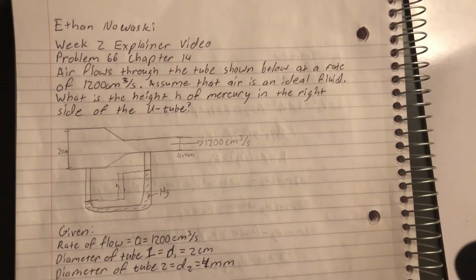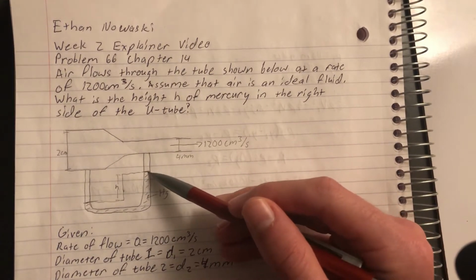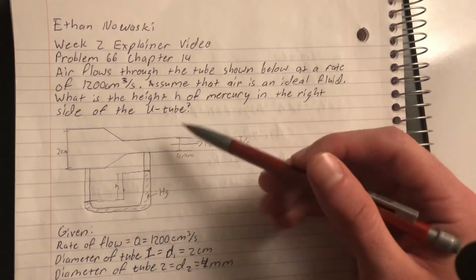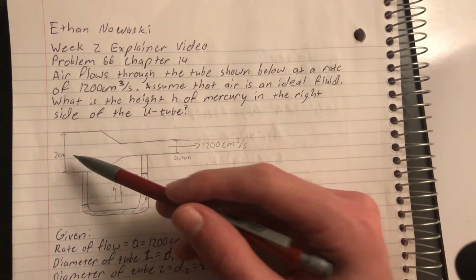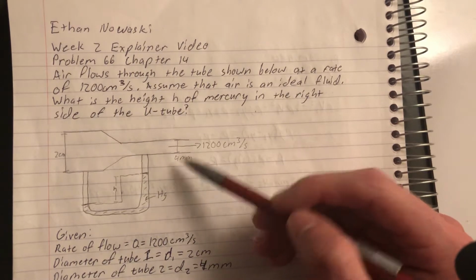So what we're looking for is this height. As we can see, this side is raised higher than this side, and we don't want to know how much higher. In the diagram, we can see that this part of the tube is larger at 2 centimeters diameter, and this part of the tube is smaller at 4 millimeters diameter.